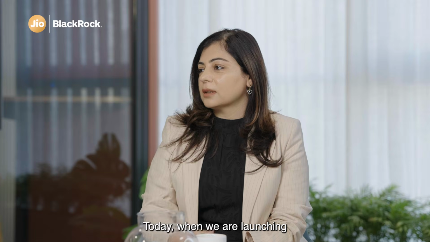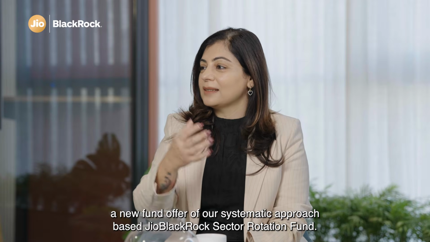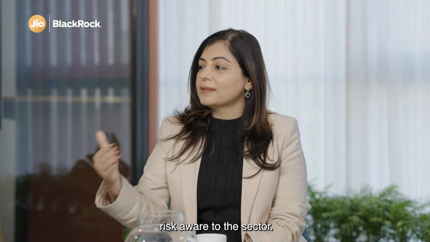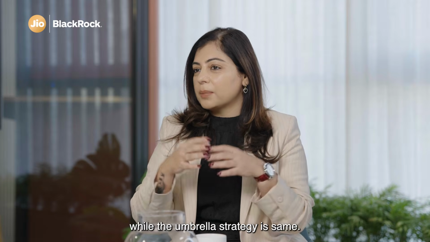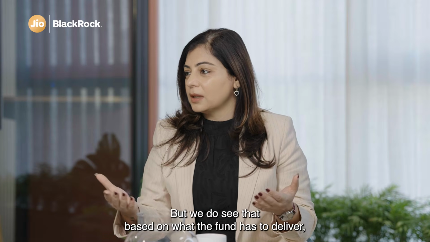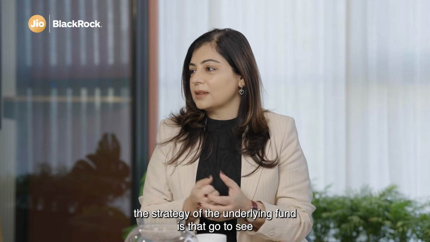Today, when we are launching a new fund offer of our systematic approach-based sector rotation fund, this would be risk-aware to the sector. While the umbrella strategy is the same, based on what the fund has to deliver, the risk is evaluated in comparison to what the strategy of the underlying fund is.